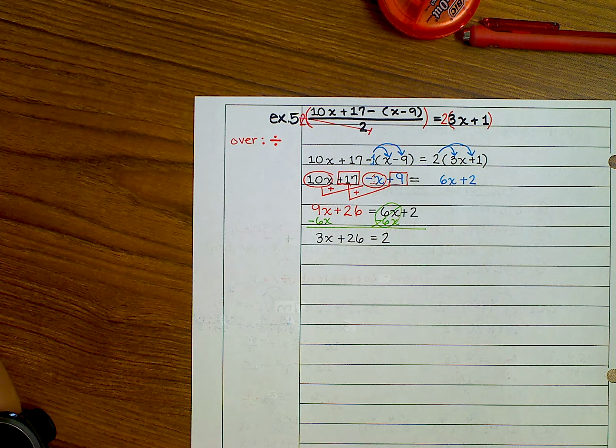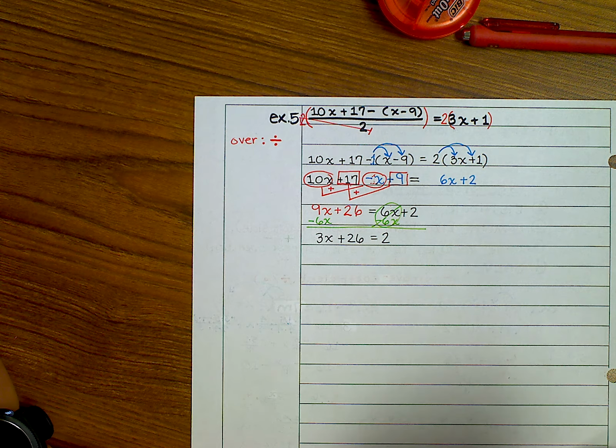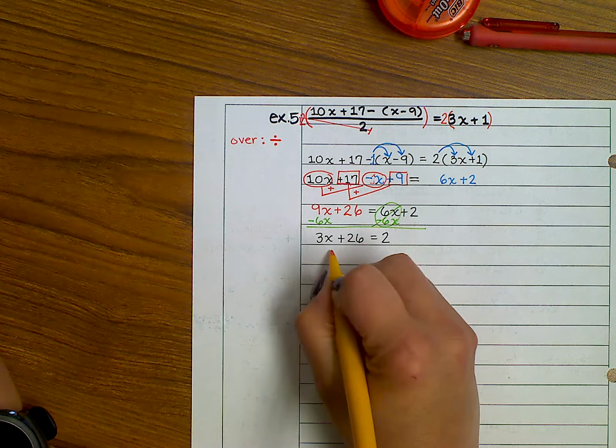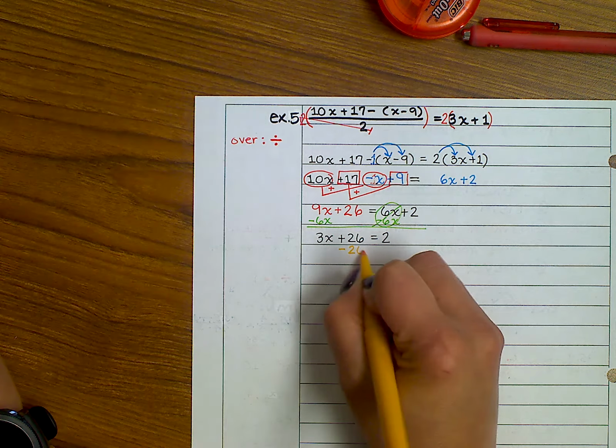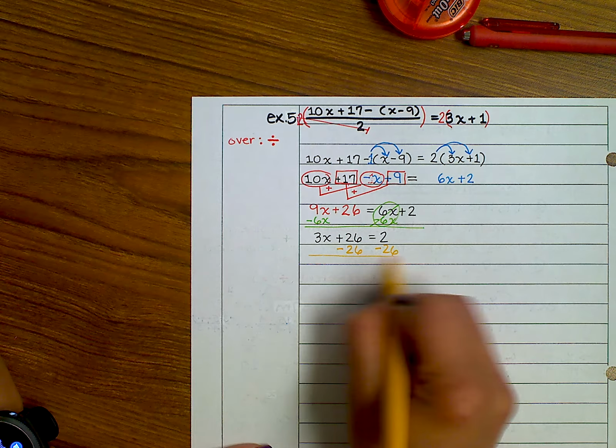Love it. Next, we're going to solve, so that means removing the constant closest to my variable using inverse operations. So let's subtract 26, sorry.